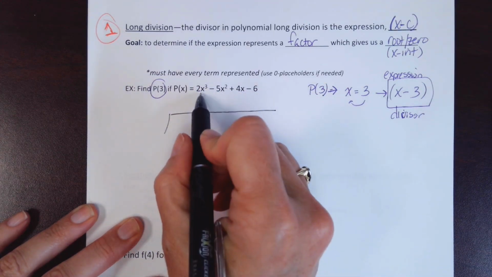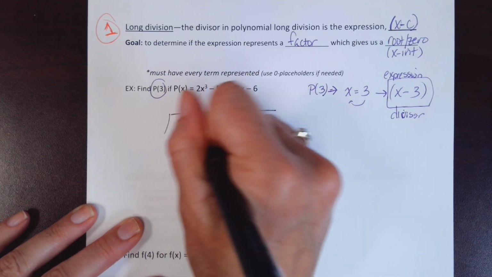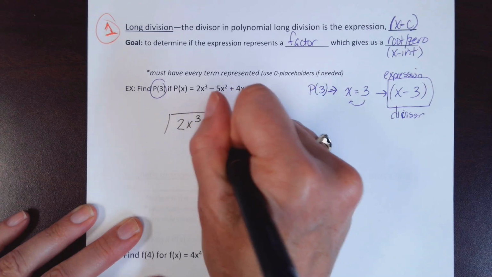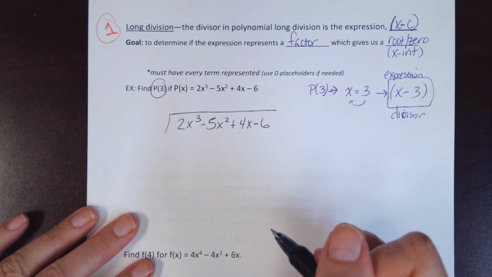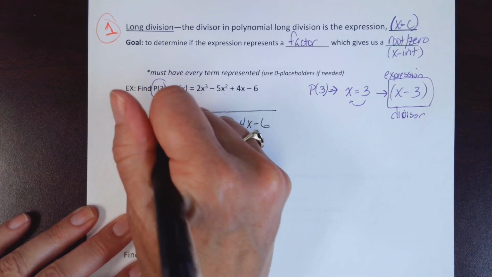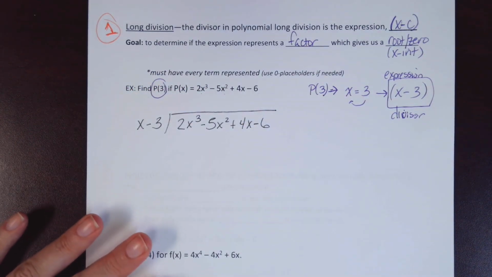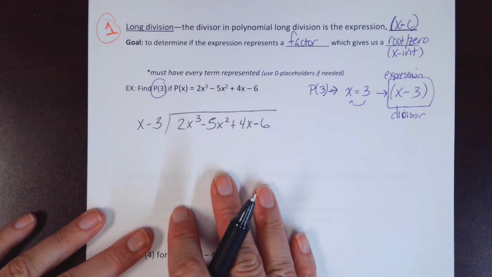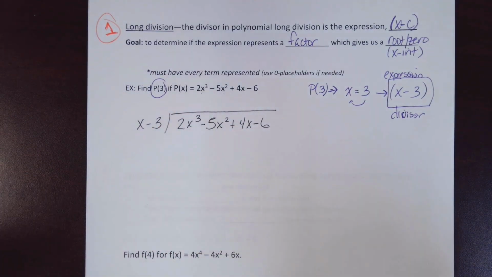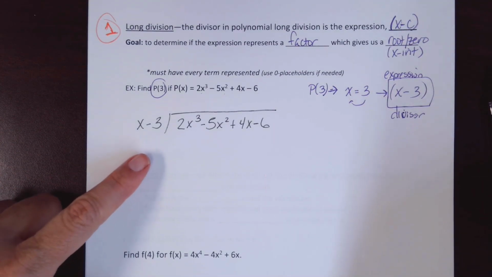We've got our dividend. Every term is represented. You have to keep this organized and straight vertically. So give yourself space, write it neatly. Make sure that you're following my instructions. If you get everything all messed up and try to squish it in, you're going to end up in a mess and you're going to miss steps. So make sure that you're following through.